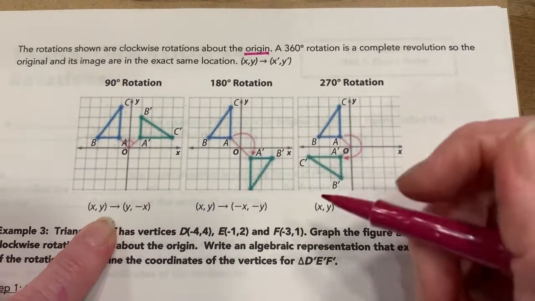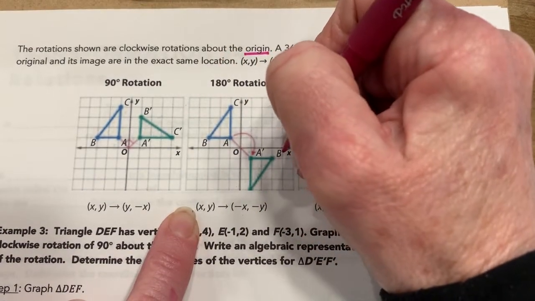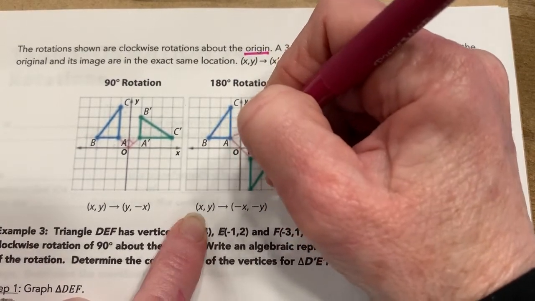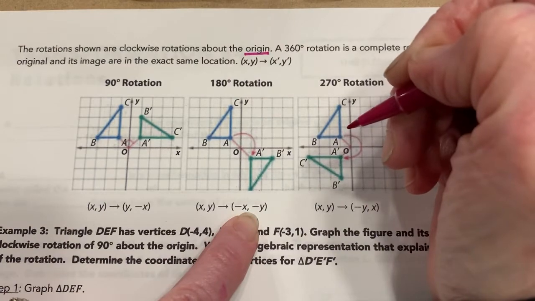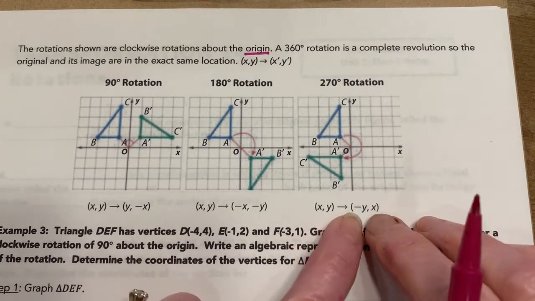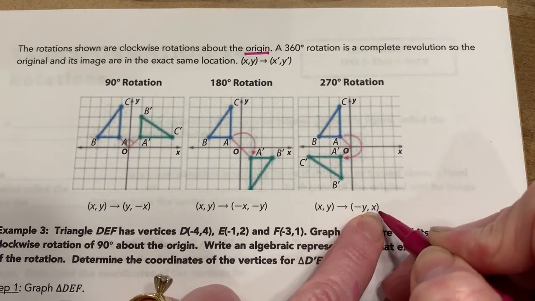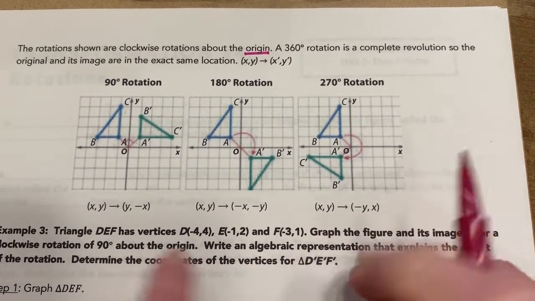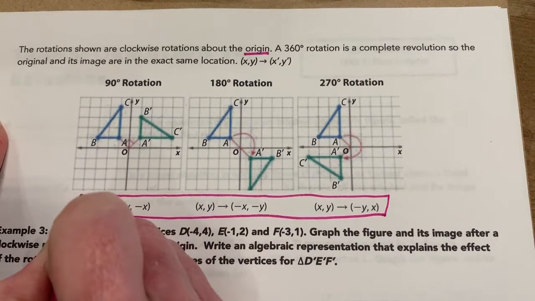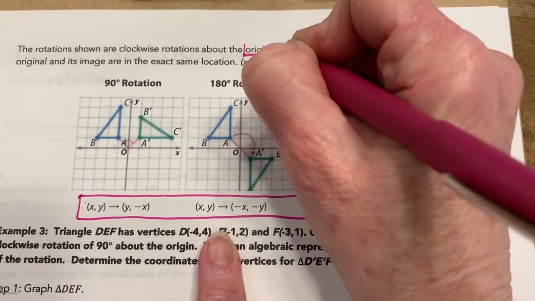So then there are rules for these. For 90 degrees, x, y moves to y, negative x. If it's moving 180 degrees around the origin, then x becomes negative x, the opposite, and y becomes the opposite, negative y. And then a 270-degree rotation goes from x, y to negative y, x. So y and x sort of switch places, but the x coordinate is now negative y, and the y coordinate is now x. These are good rules. Highlight those or box them in, because you'll need to come back and use the rules when they're asking you to do a rotation around the origin. But again, these work for around the origin.